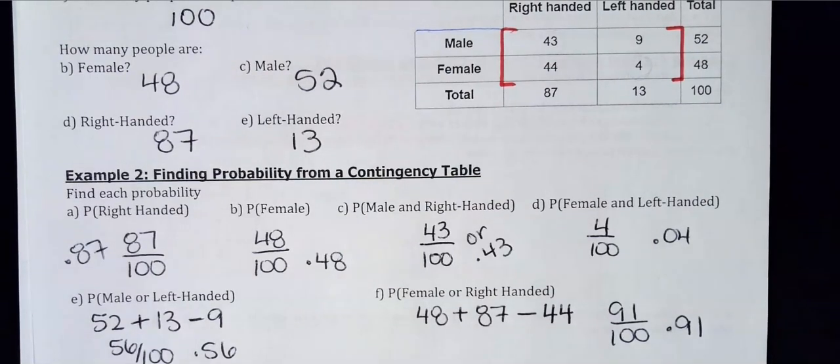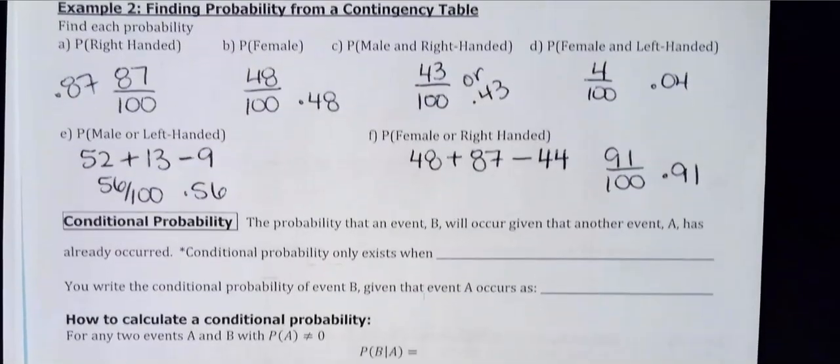Okay. Is anybody having a question about how to do any of the probabilities from the table? I'm going to use that table at the bottom again here, but we're going to talk about a little bit different kind of probability here.